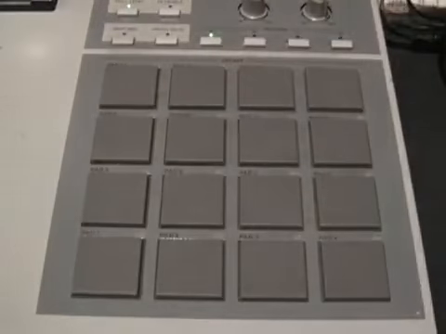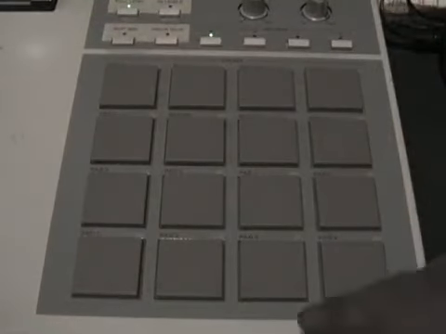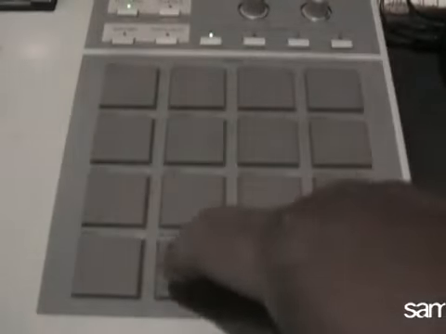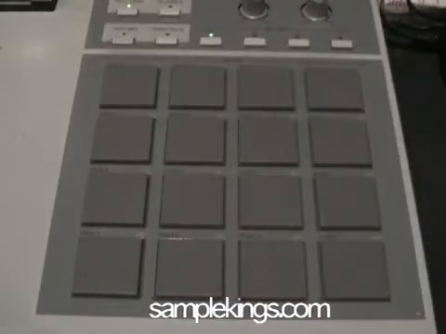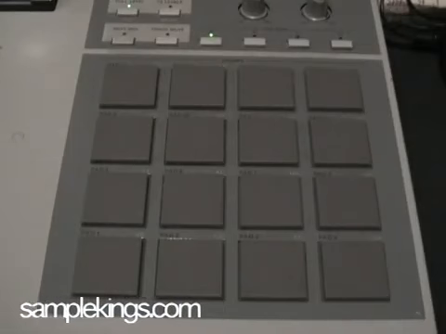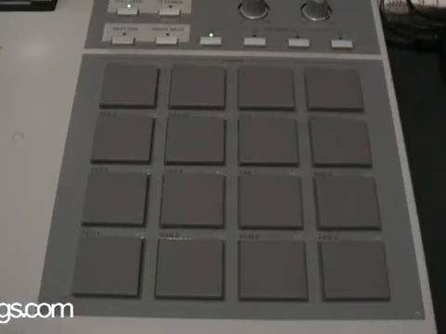I want to make sure it's real tight. Make sure my quantize value is set to 16th notes. I want to use other sounds also.